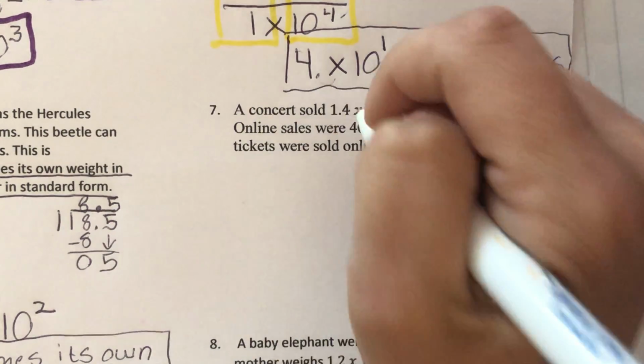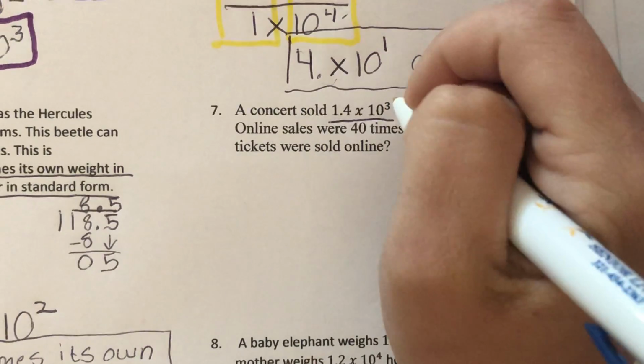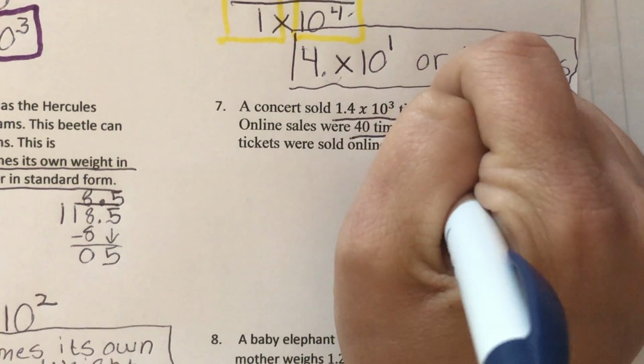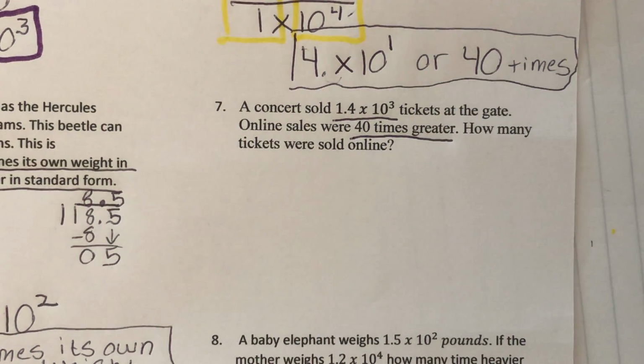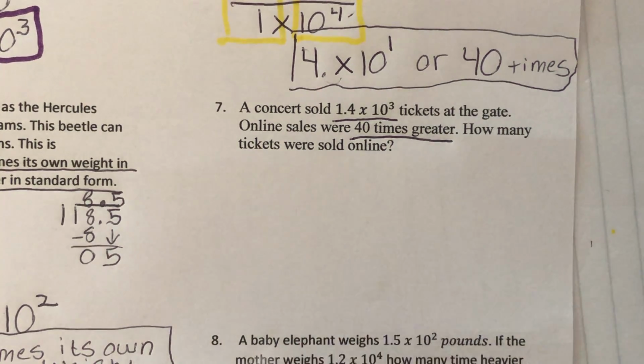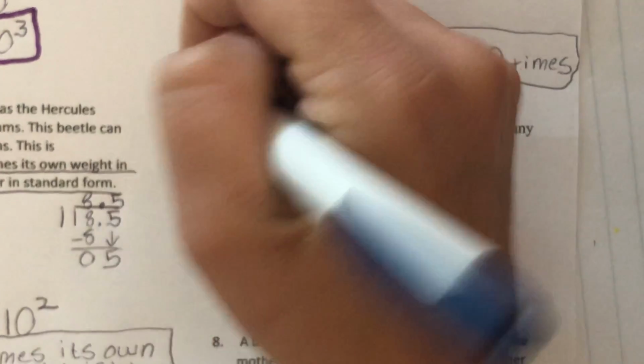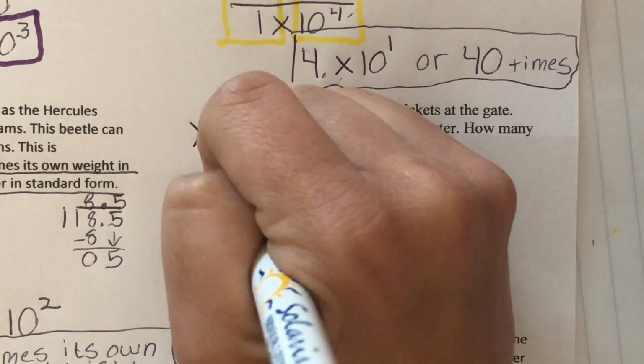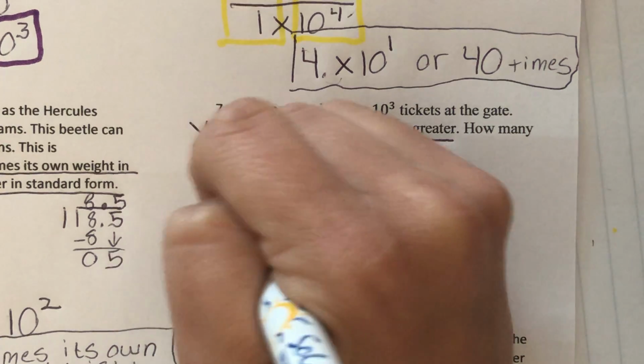A concert sold 1.4 times 10 to the third power tickets at the gate. Online sales were 40 times greater. How many tickets were sold online? So it's already telling us how many times greater. So we need to multiply our coefficient by that number. We are going to multiply 1.4 times 40.